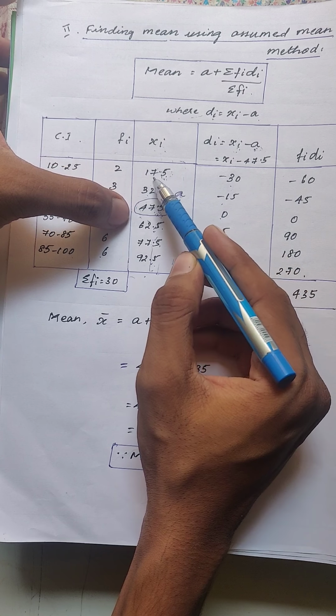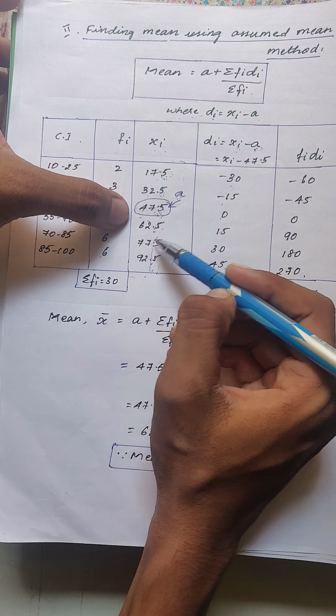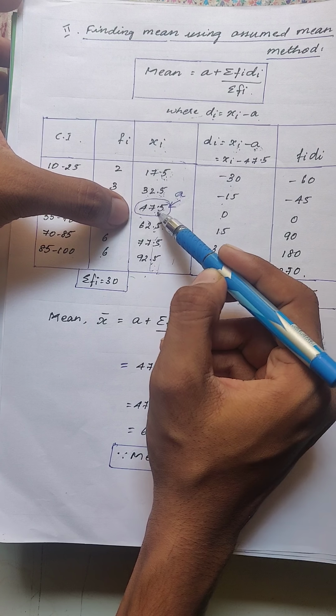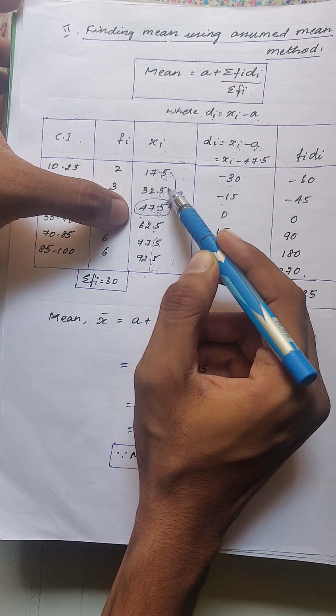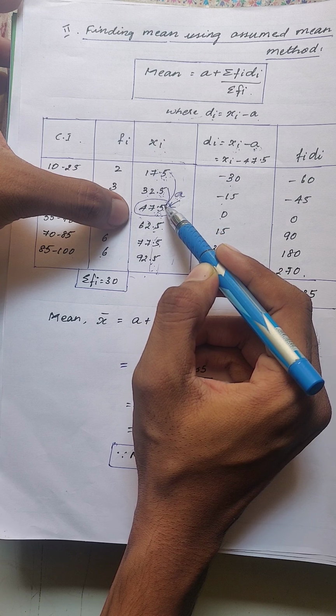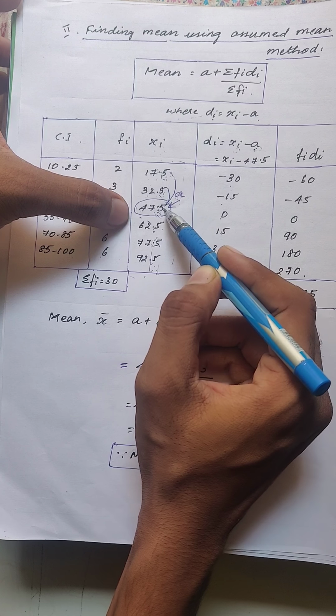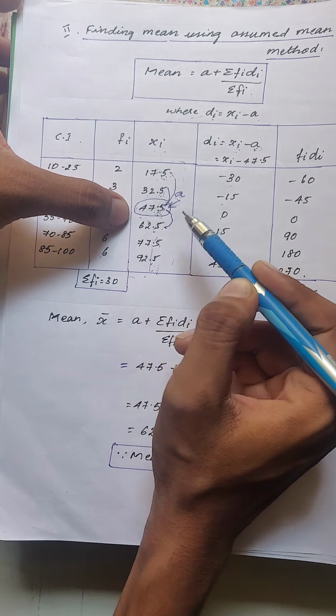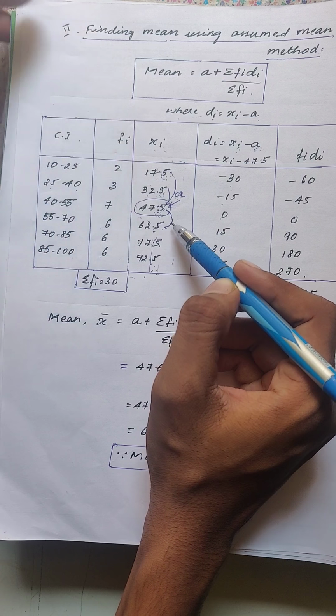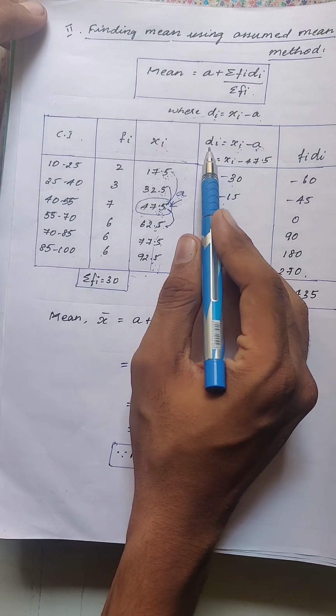Likewise, you have to subtract the assumed mean from each individual value of xi. So you will be getting the values of di.